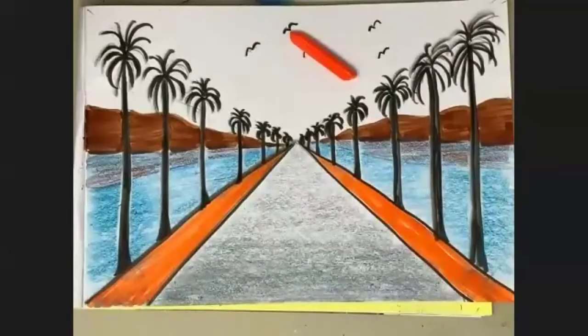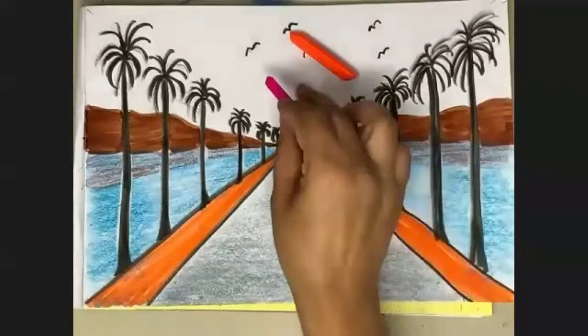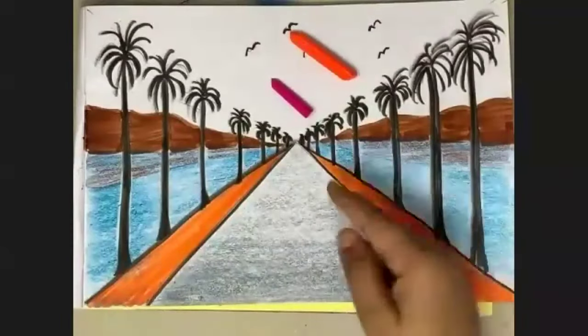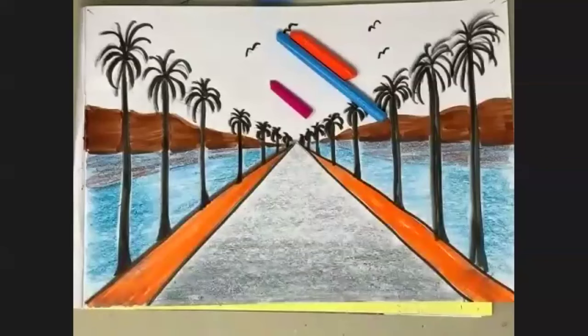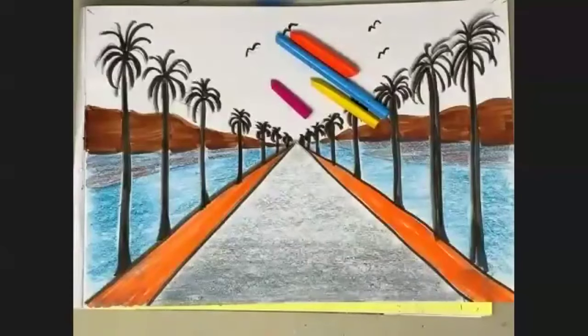You can go for blue, or as our water is blue now, let's use some other beautiful colors. So we will go for orange and pink and a little blue as well. Three colors we will use for making the sky. And if you want to show a sun also, you can use yellow. These four colors I'm going to use for making the sky.